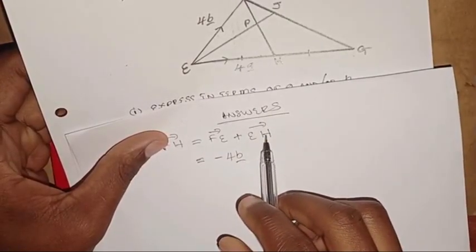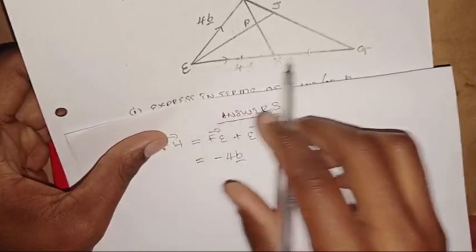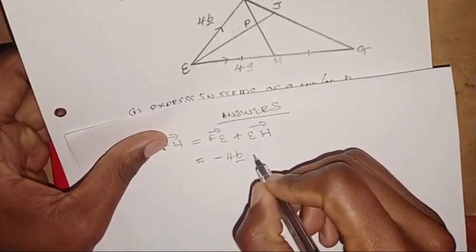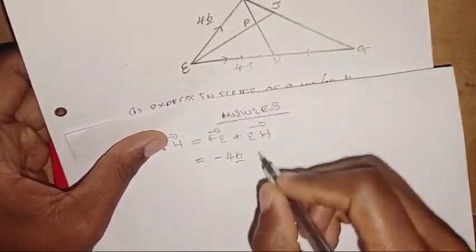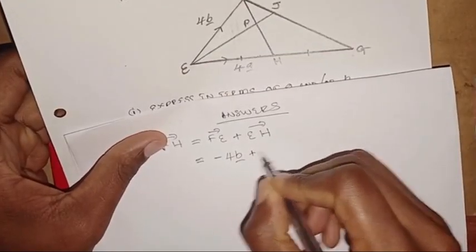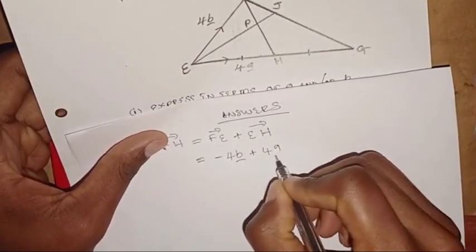And here we're looking for EH. So it's the exact same direction, so no need of changing the sign. It's going to maintain positive 4A. So it's going to be a positive 4A.